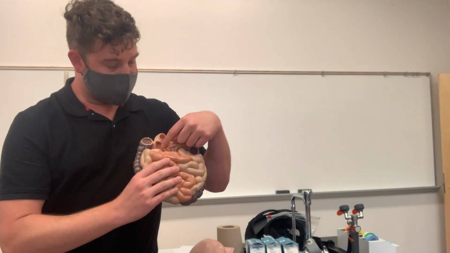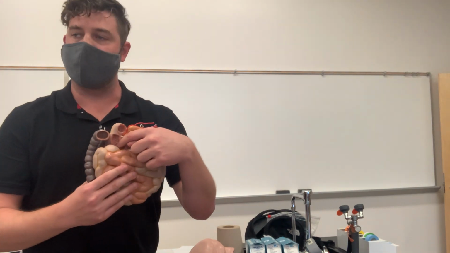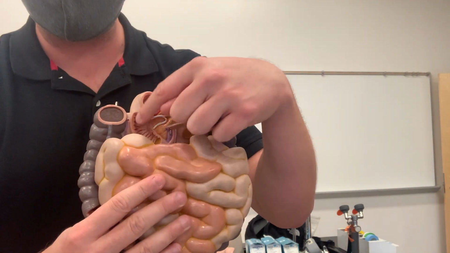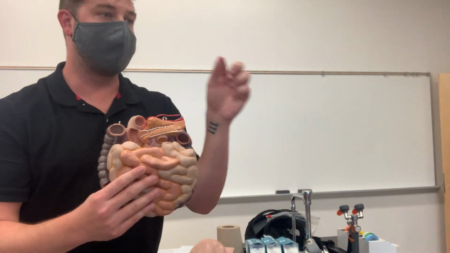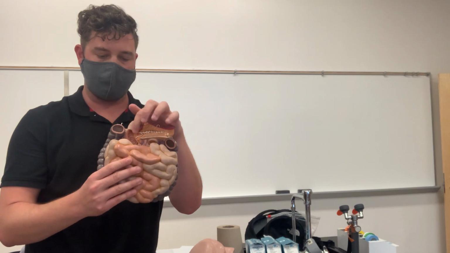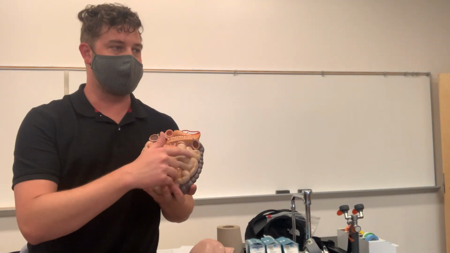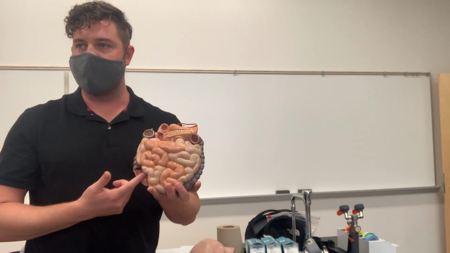You have a little duct that releases pancreatic juices and bile into this space of the duodenum, where it mixes with all of that chyme. Again, it's being released in small amounts into the small intestine. The second portion of the small intestine is the jejunum, and then the third portion is the ileum.